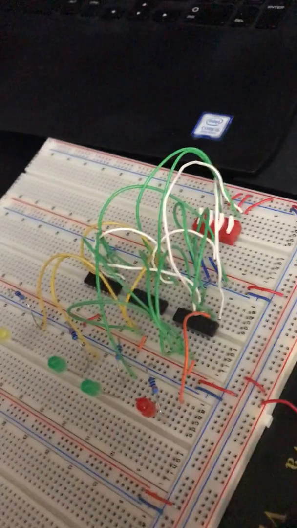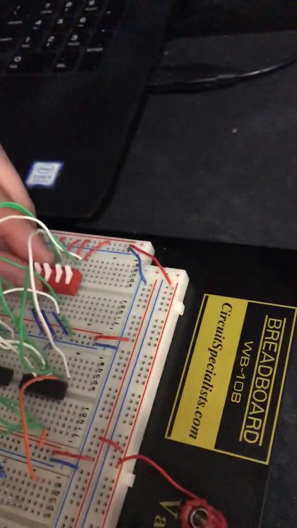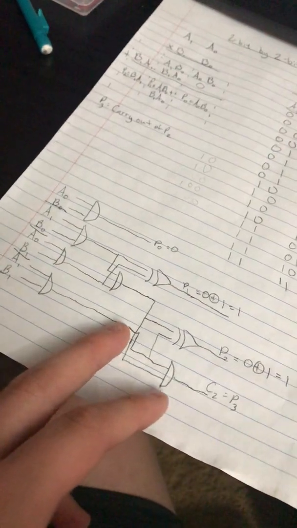This is my 2-bit by 2-bit multiplier right here. This is the truth table for the 2-bit multiplier. This is a circuit drawn out that I did right here. I used 2 half adders for this 2-bit multiplier.